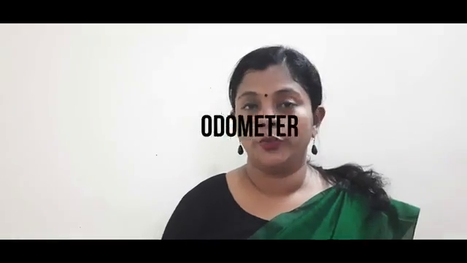Fifth one, odometer. Where is odometer seen? If you have a car or bicycle, you have that odometer in that. So odometer is an instrument and it is used to check or determine the distance traveled by that vehicle. Odometers are usually situated in the dashboard.